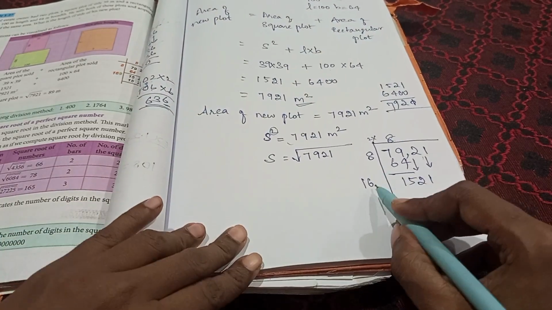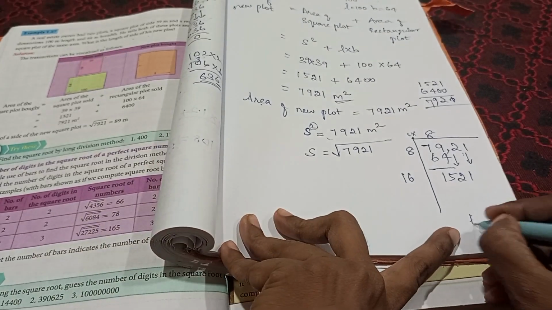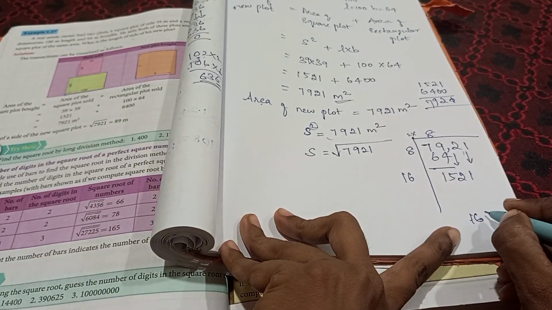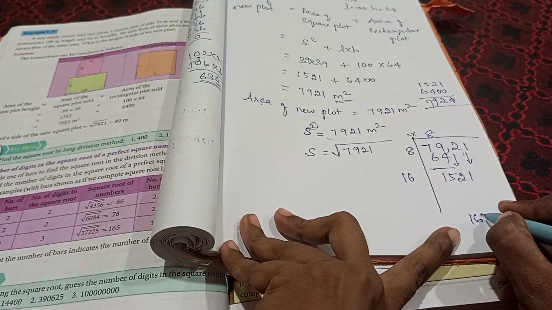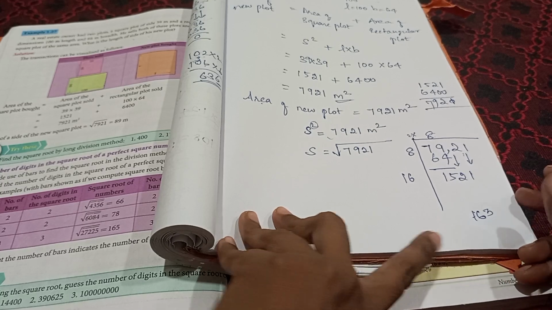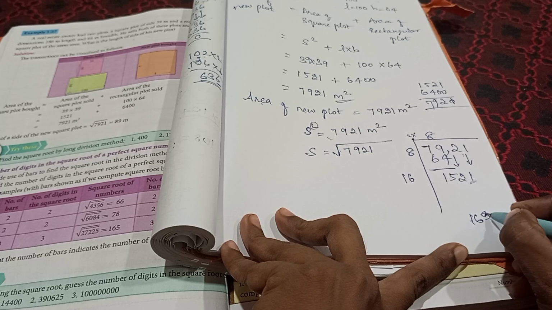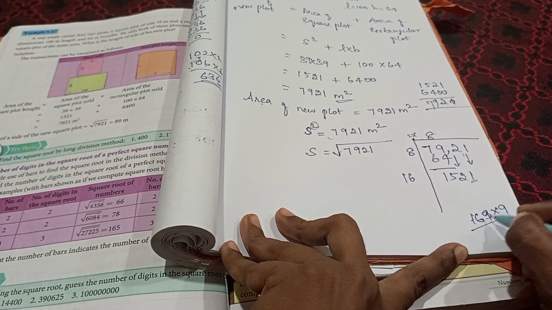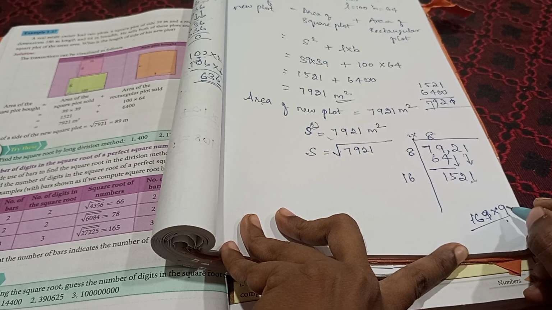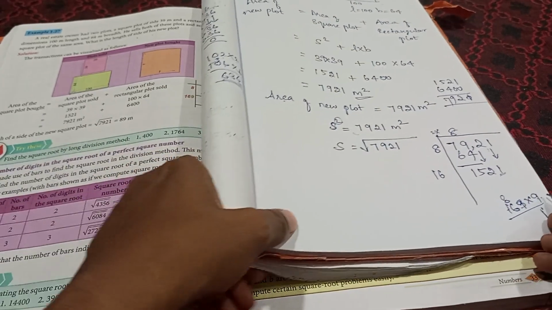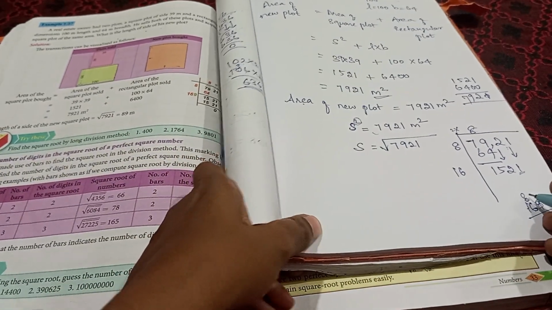In the 16 table, you have to just take the square numbers: 3 into 3, 4 into 4, 5 into 5. You see here the last digit is 1, so you can take 9 into 9 to get the ones digit as 1. So 9 nines are 81, and 9 6s are 54. 54 plus 8.